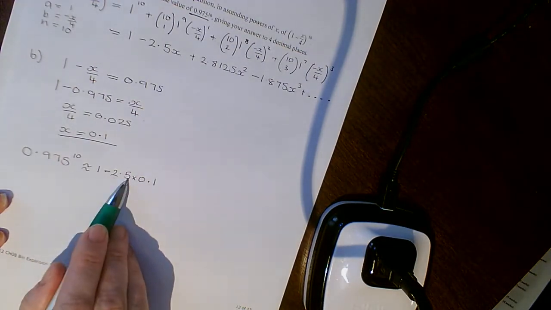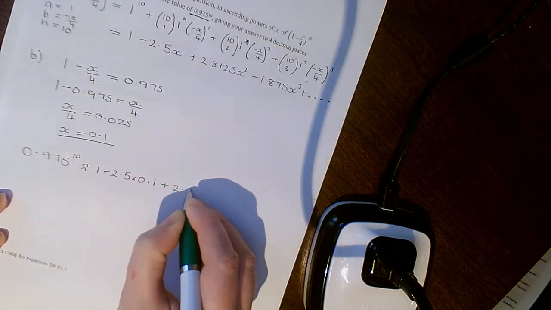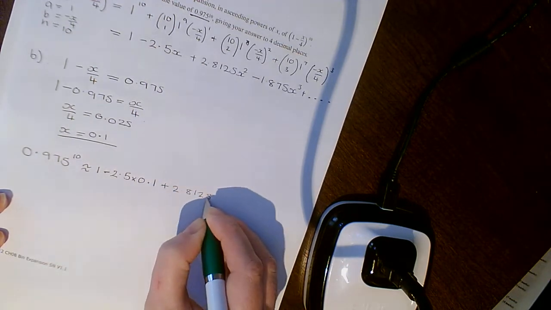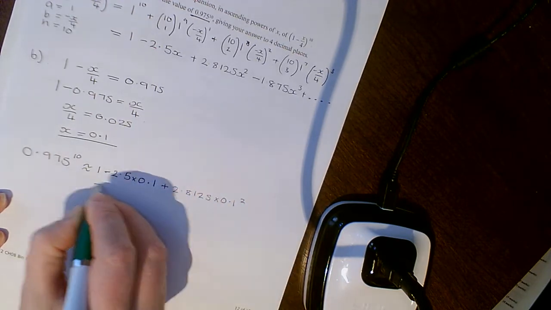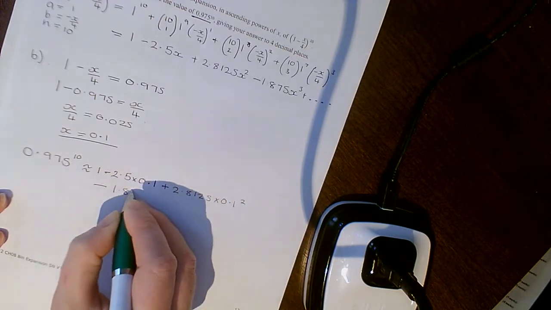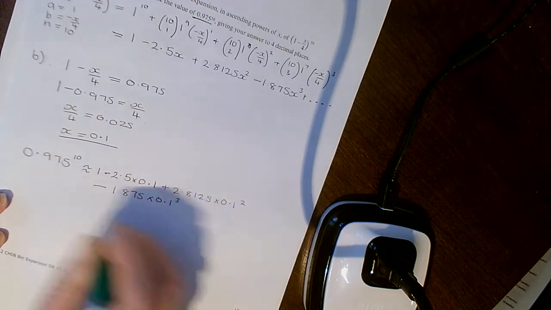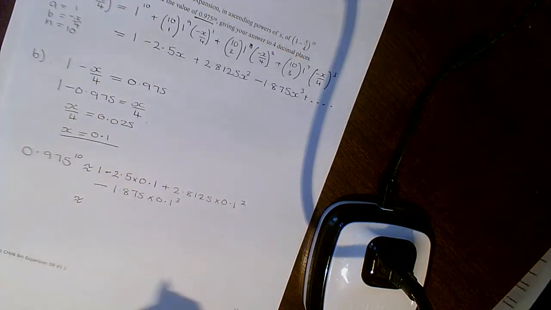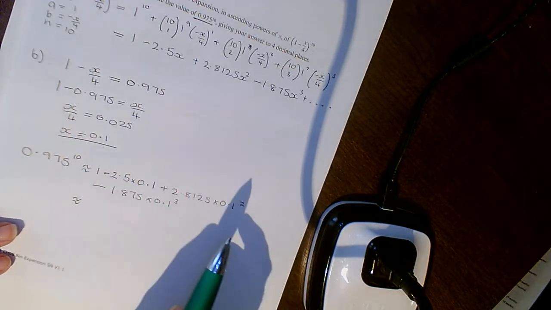So 1 minus 2.5 times 0.1 plus 2.8125 times 0.1 squared minus 1.875 times 0.1 cubed. Remembering this is an approximation, it's not the exact value. And it wants an answer to 4 decimal places.